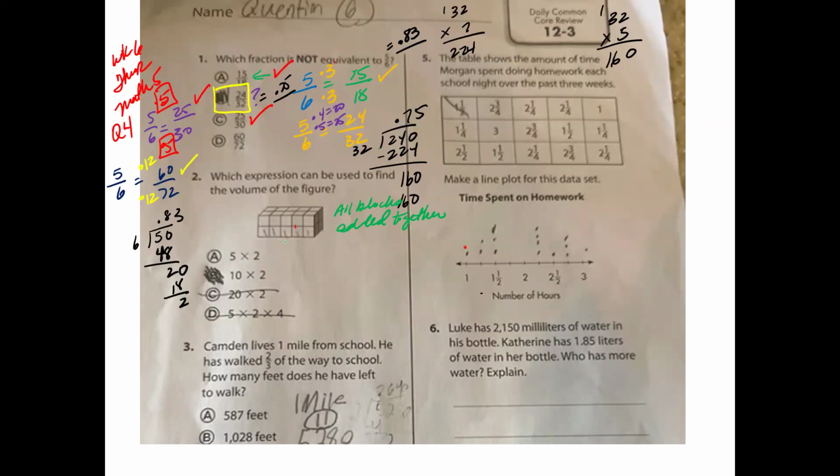How many blocks do you have right here in this face? How many are there? There are 10 blocks, right? And then from those 10 blocks, you know that this piece right over here is another 10, right? So 10 plus 10 equals 20 blocks.